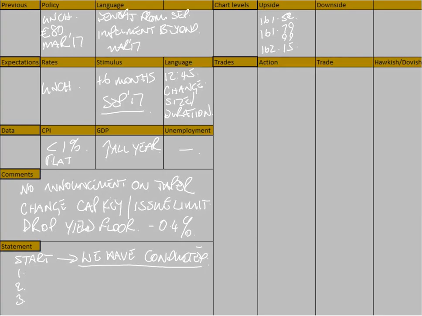Now to the downside, it's a little bit trickier because of the fact that we've got a new contract. We don't actually have any levels really to the downside. So you're really looking at 160.92, 160.72, those previous 2 lows, and 160.54, that high volume node. So they're the levels that we're going to be looking at in both directions.